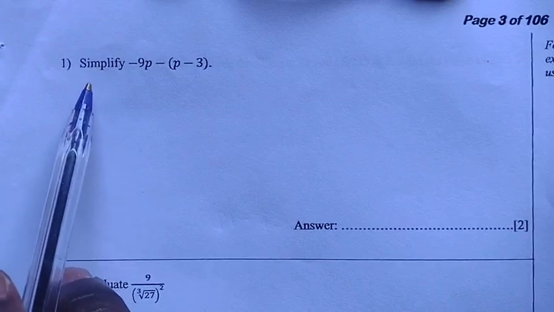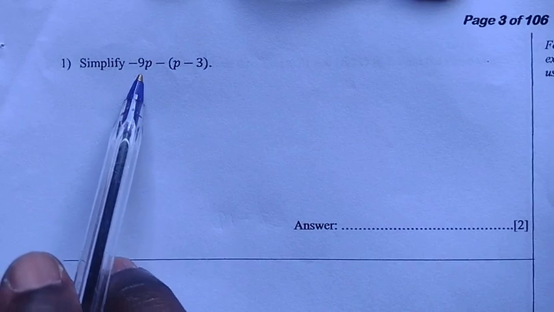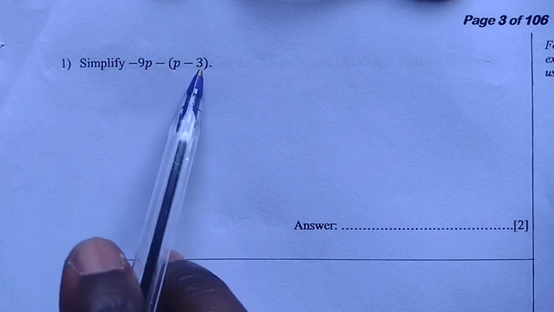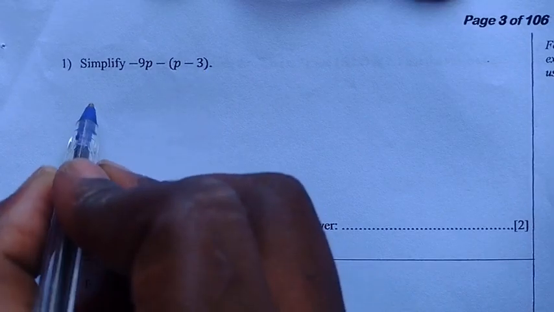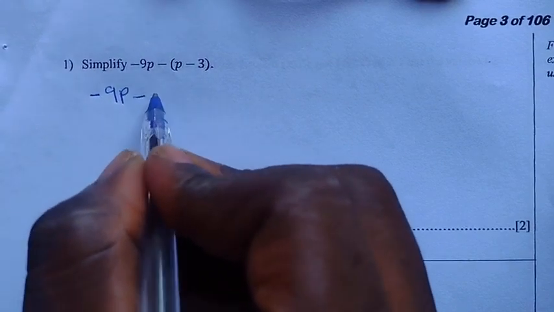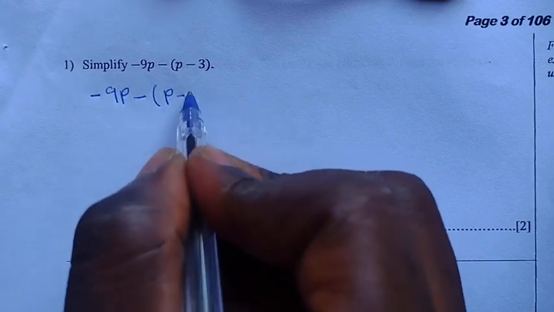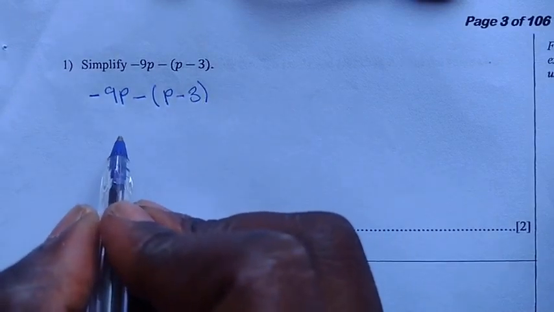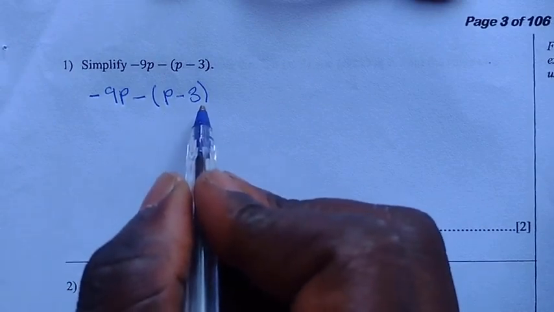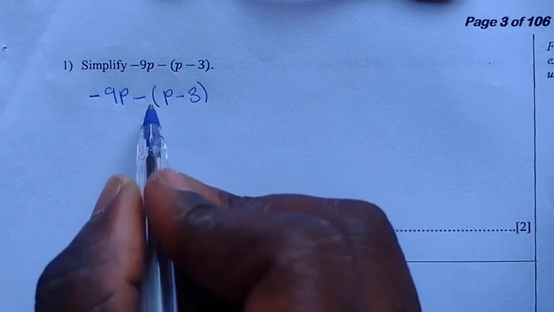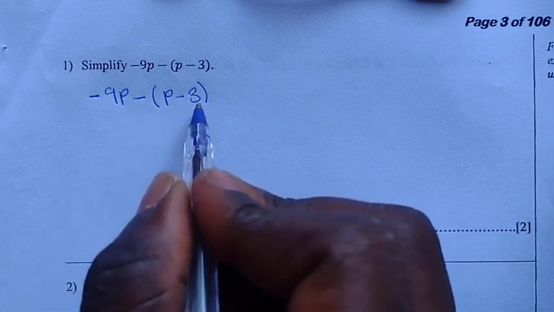Question 1 reads, simplify negative 9p minus, in brackets we have p minus 3. So step 1, we are going to copy the question the way it is, which is negative 9p minus, in brackets we have p minus 3. So from here, what you need to do is to open the brackets. How do you open the brackets? There is a negative way. So this negative must multiply all the terms inside the brackets.